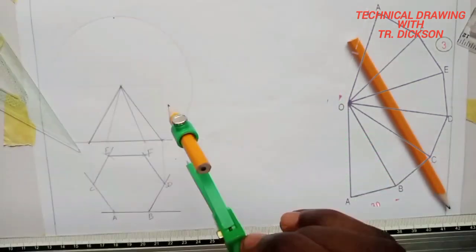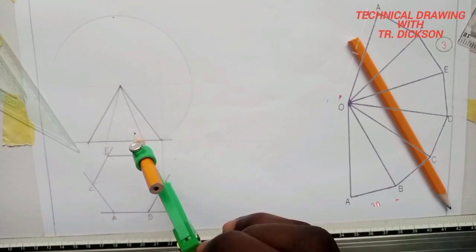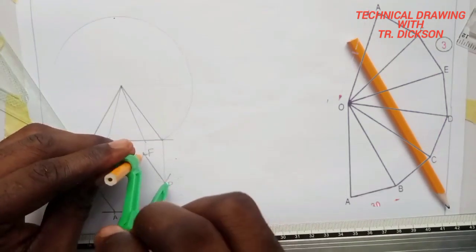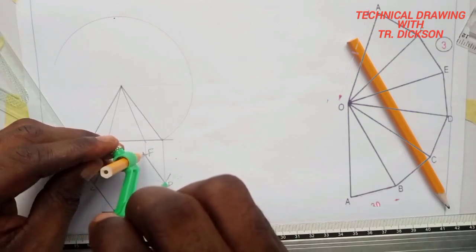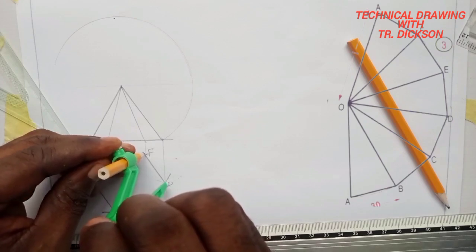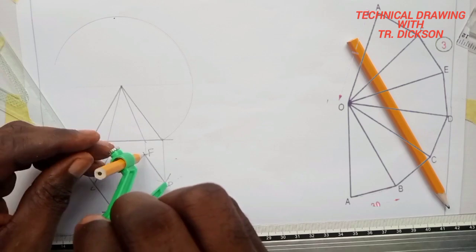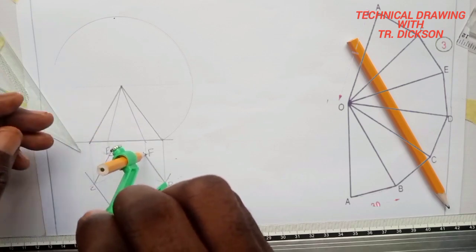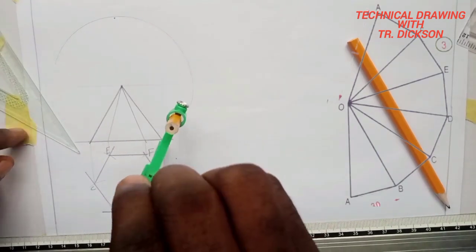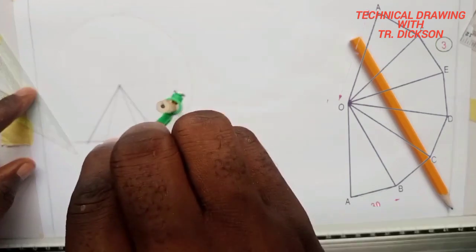Now having done that, at this point we are to take a measurement of one of the sides of the hexagon, that is the plan. We'll use that to mark off on the axle drawn from the front view.